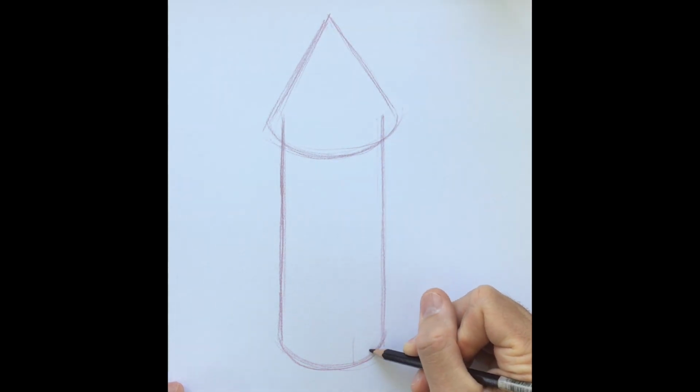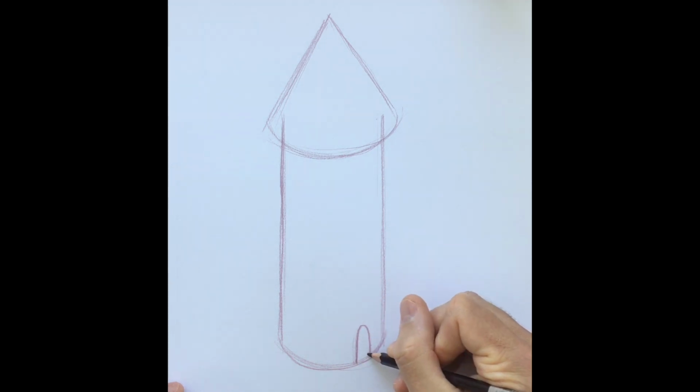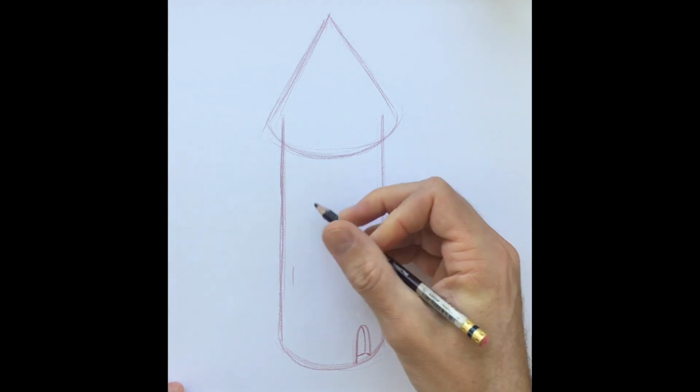The next thing we'll draw will be the door. So it's going to be an arched doorway at the bottom of the tower. And then it'll have a little bit of a thickness there for the wall. This will be a tower made of stone.